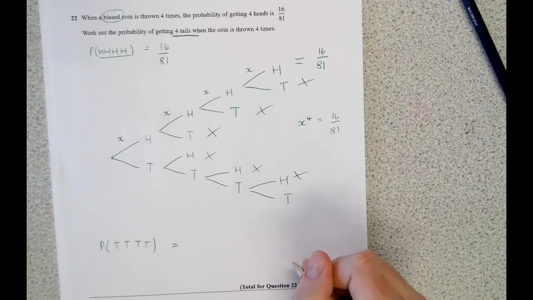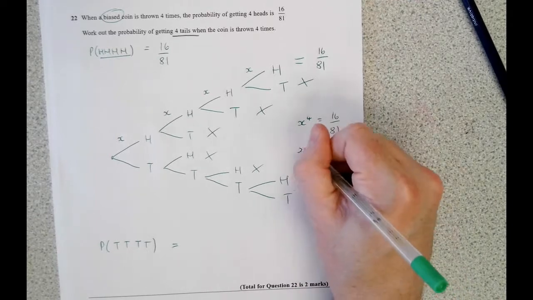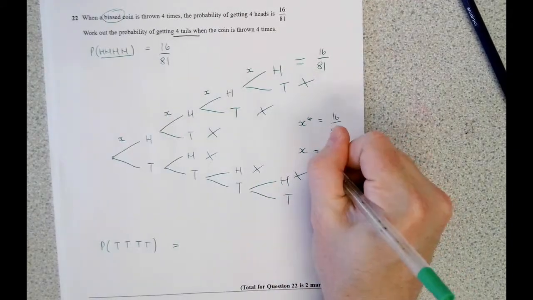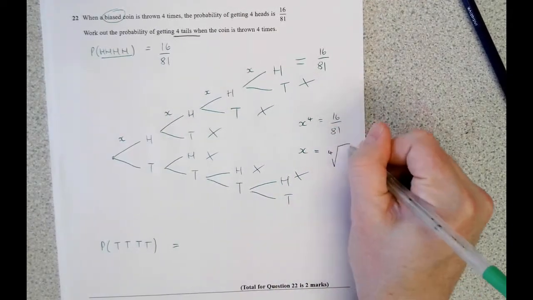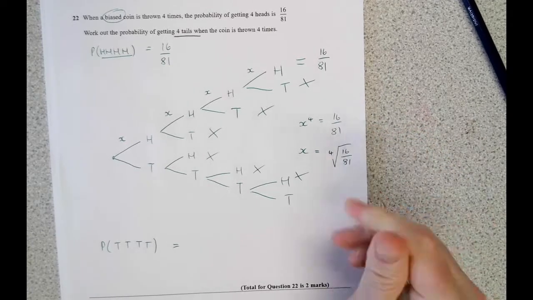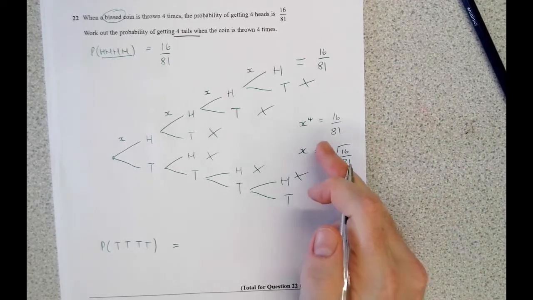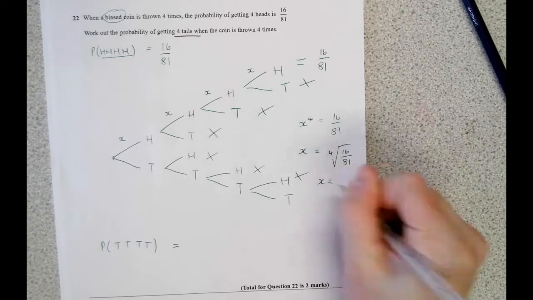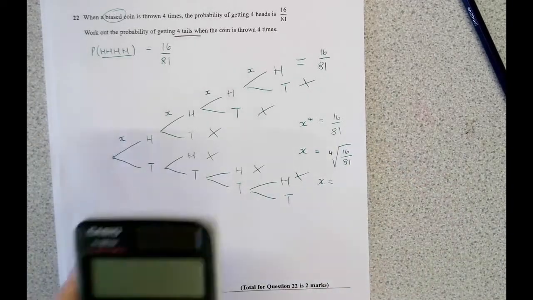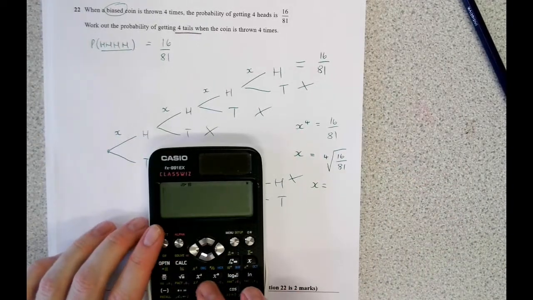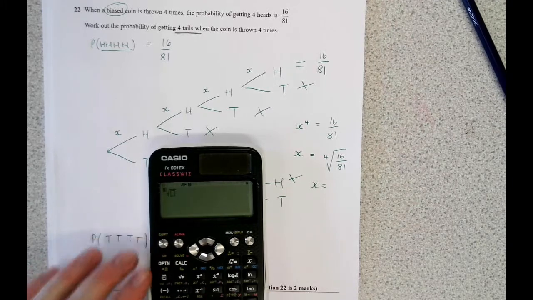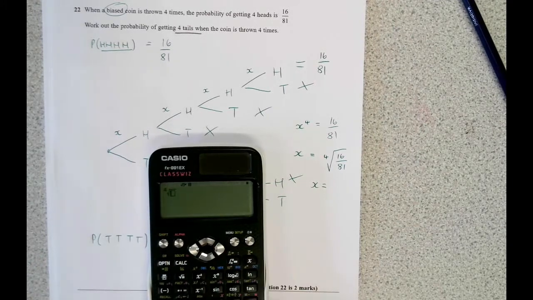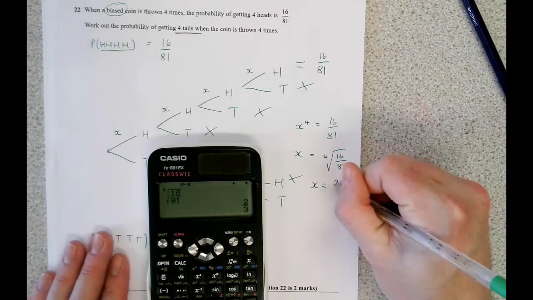Then in order to find out what x is, what is this number here, what is this fraction, I want to do the 4th root of 16 over 81, which is the inverse of to the power of 4. So from here now, I can pop that into my calculator, although this might have been a non-calculator test, so we'll go through that as well. So the 4th root of 16 over 81, if we did have a calculator, tells me it's 2/3.